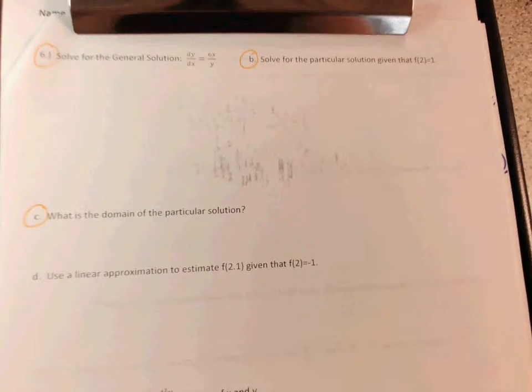Well, how do you know which sign to choose? It has to match what your y value is. So in this case, your y value is positive, so you'd be picking the positive.